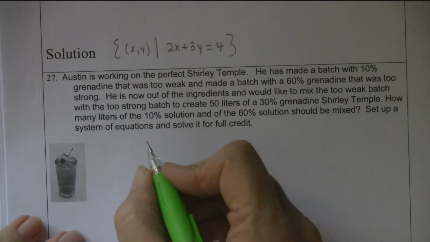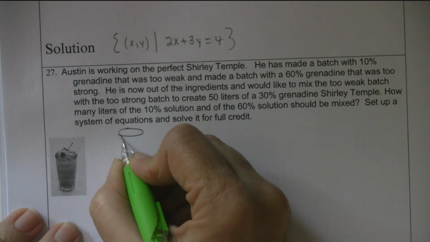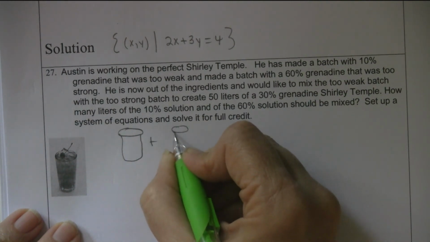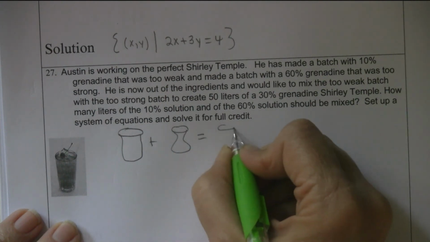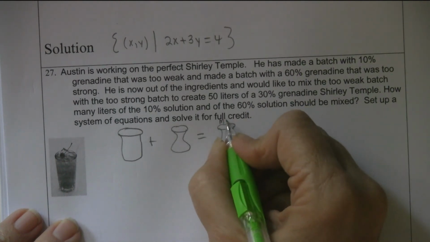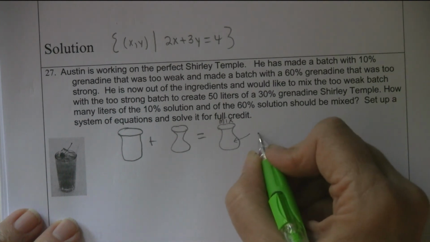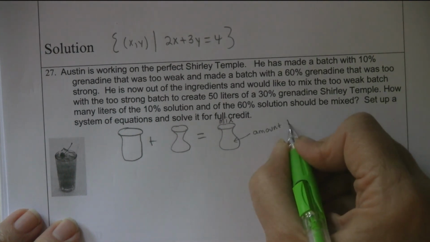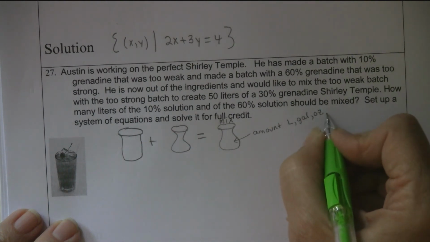So we are going to do that. It's my favorite problem, the mixture problems. I like to draw the beakers. This is the mix. You put inside the amount you have, and that will be in liters, in gallons, in ounces, just thinking of the problems in your book.